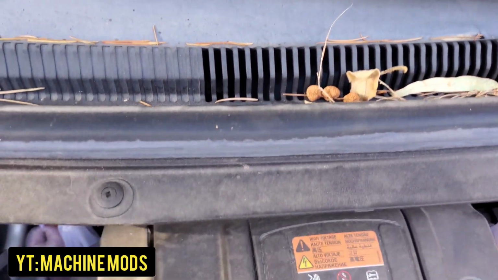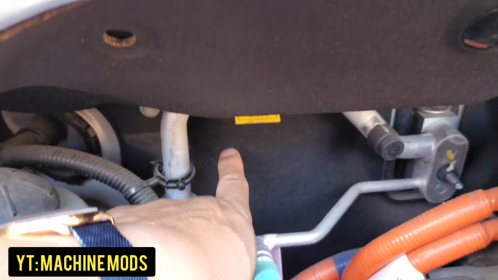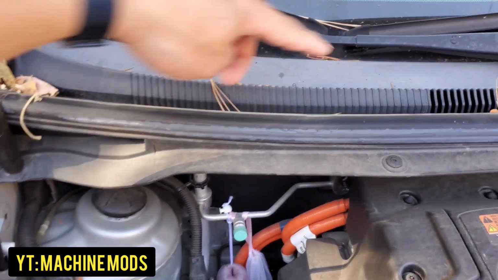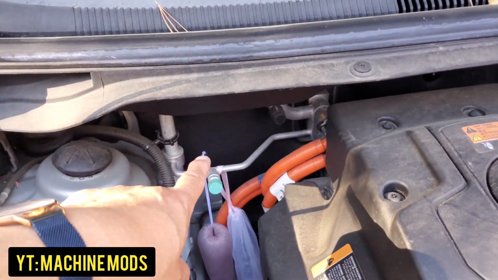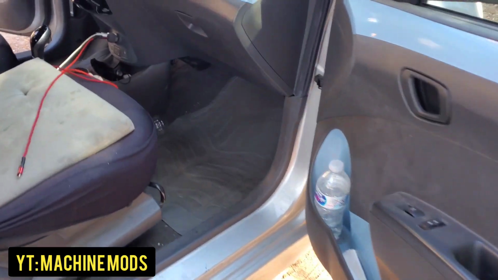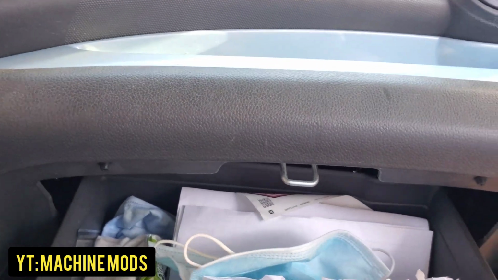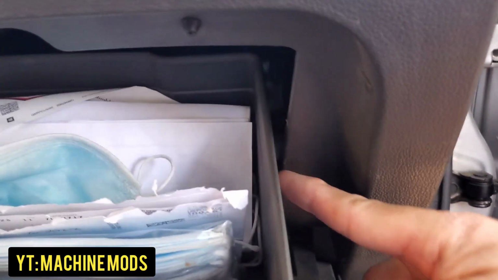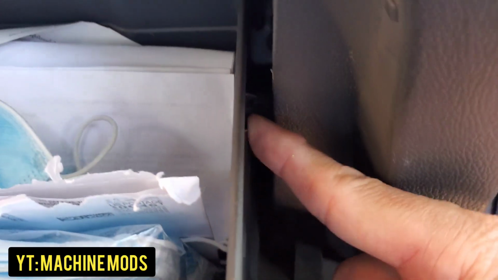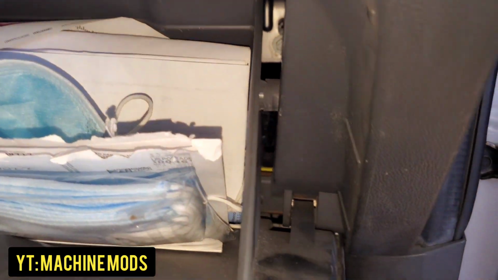In normal operation, air goes in here and it goes down there. Let me show you what I mean. Well, first I'm going to show you how to open up your cabin air filter. This is how you do it. You open up the glove compartment. Then you're going to see a tab right here. Let me turn on the light. Right there. This is what I'm talking about.